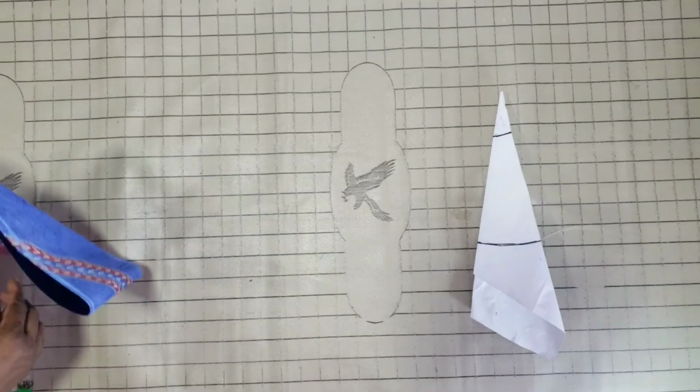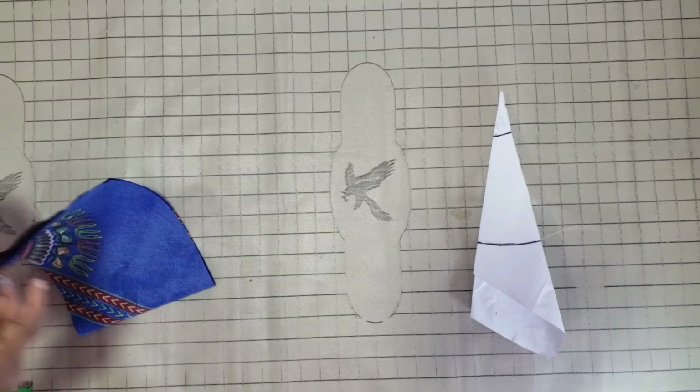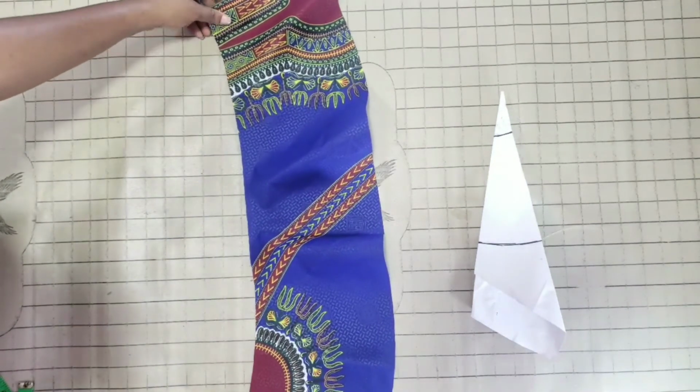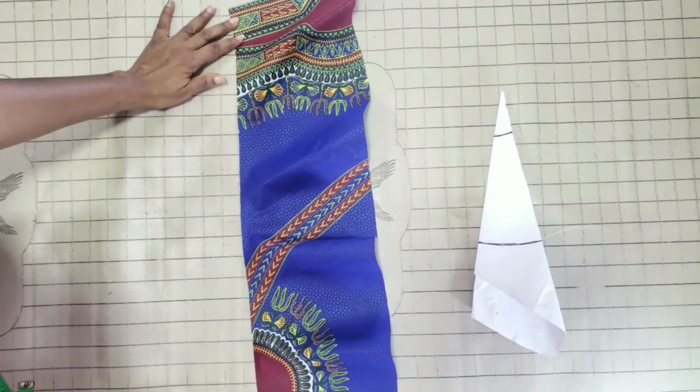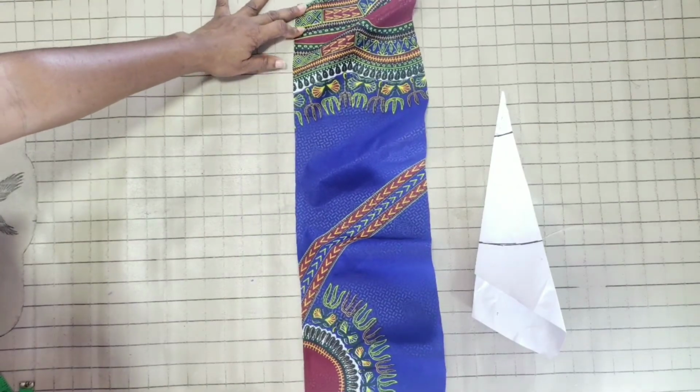And this is what I got. So this is the plate for 90 degree.